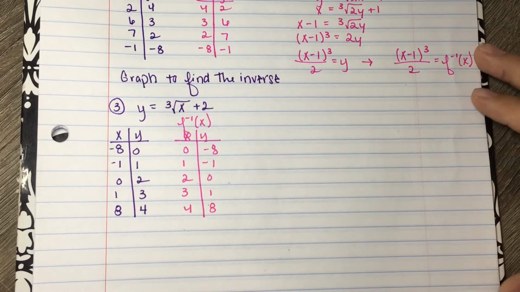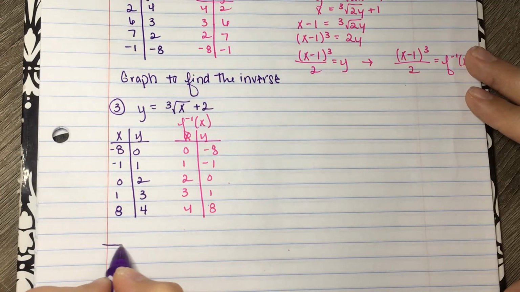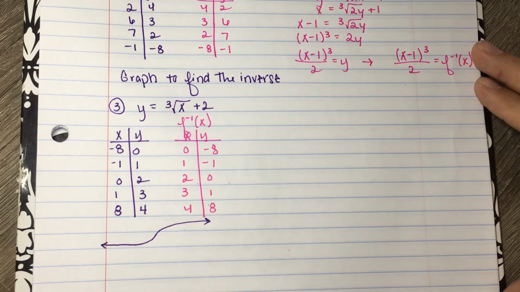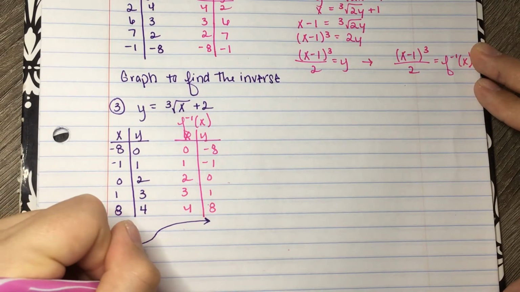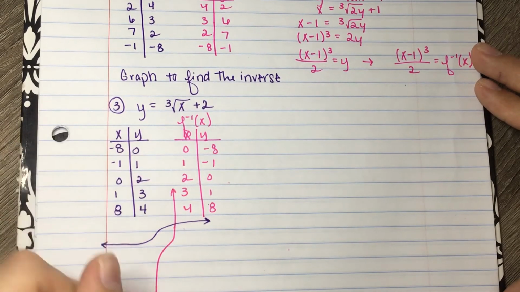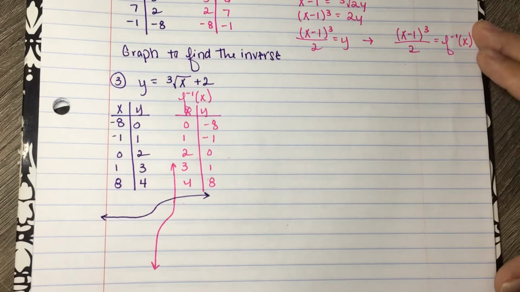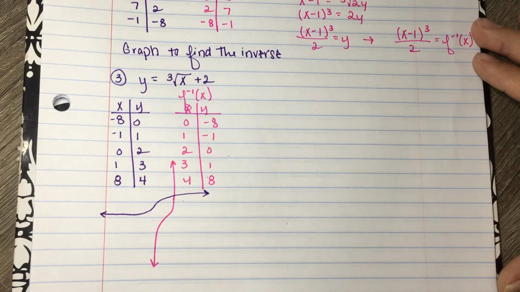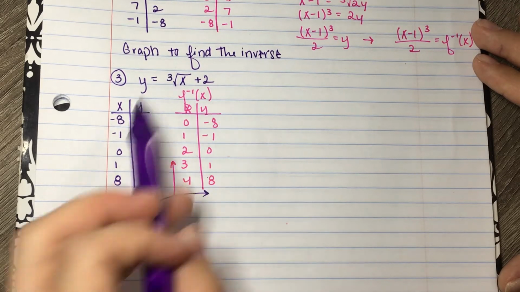And I'm not going to graph it. I mean, I'll just do a rough sketch. The purple one looks something like this. That's our cube root function laying down. And then the pink one is reflected over the xy axis. So I can ask you, inverses are reflected over what line, and you'd have to tell me that it's y equals x. But that's what your picture should look like when you go ahead and graph these on a coordinate plane.